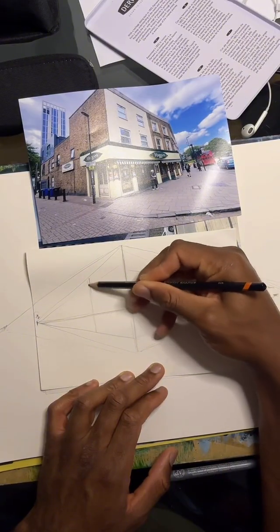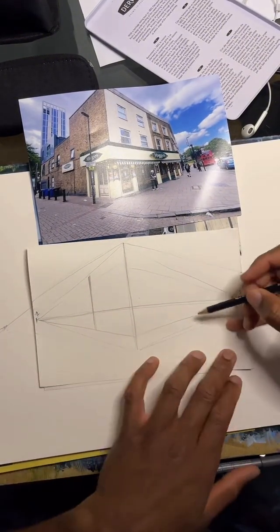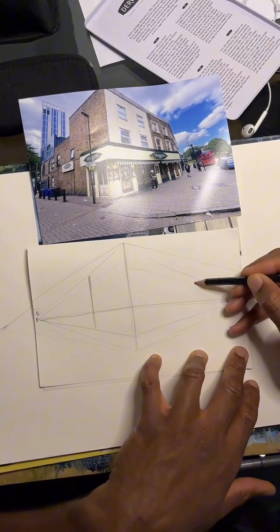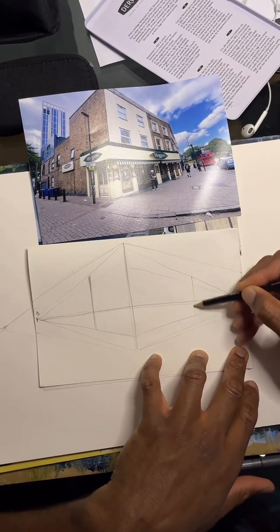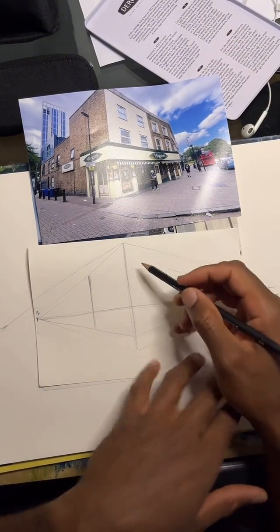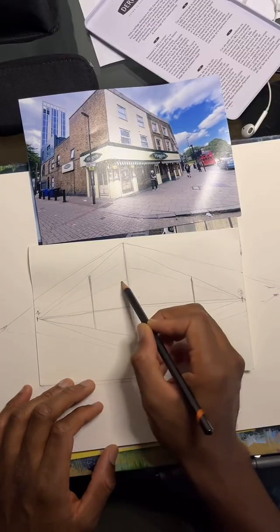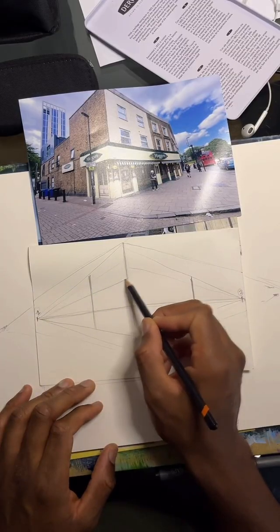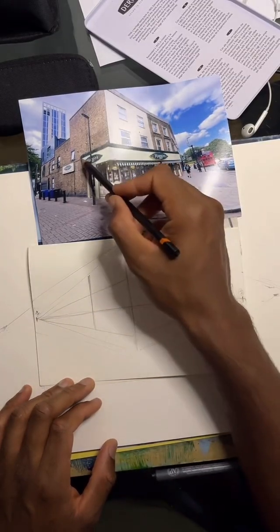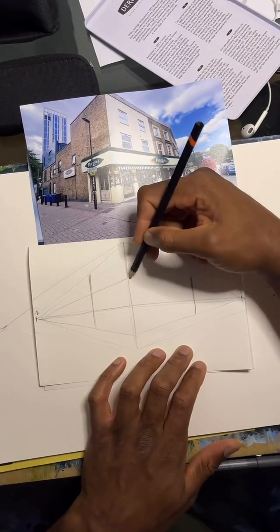Now we can start making a vertical line on the sides. Now you can draw another guideline for this area here, this Maggie's Cafe, and another one here.